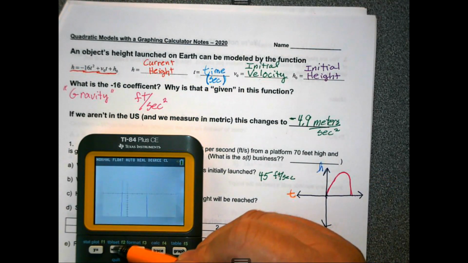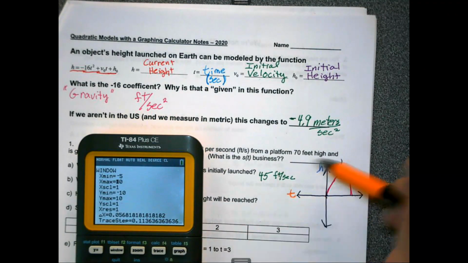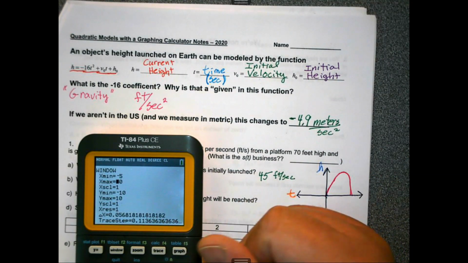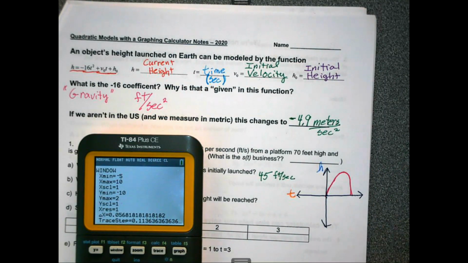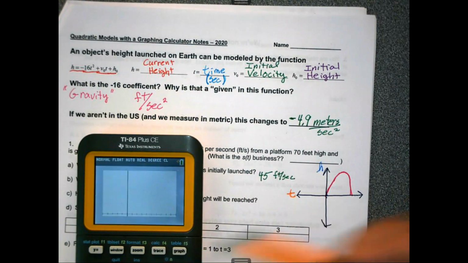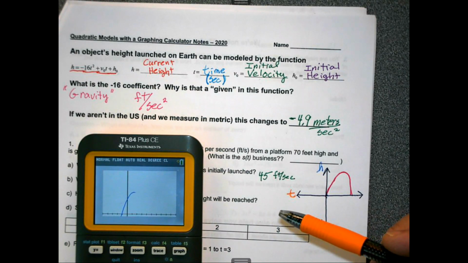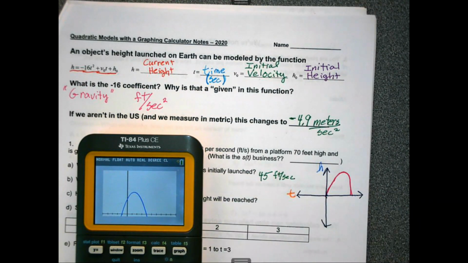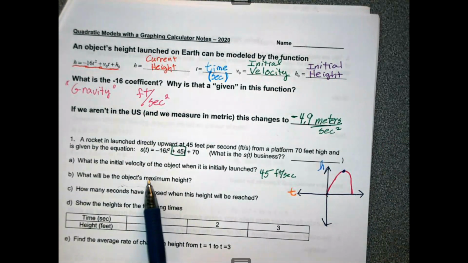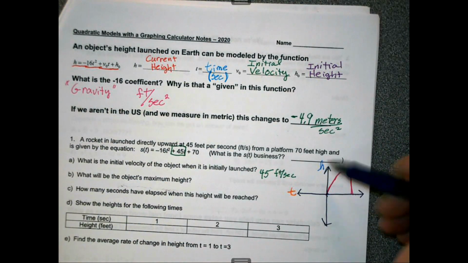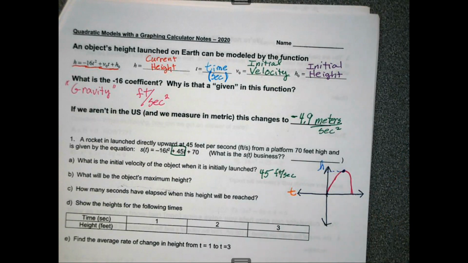So I'm going to go back to my window here, try to get my vertex on my screen. It's going to be my y maximum. And I'm going to put, oh, I don't know, I'm going to put 200 in there just to see if I can get that parabola in there. And sure enough, I get my parabola. I get my vertex in there because that's what I'm looking for, right? I'm looking for this vertex because they want to know what's the maximum height. So I need that vertex to determine what that maximum height is, right?